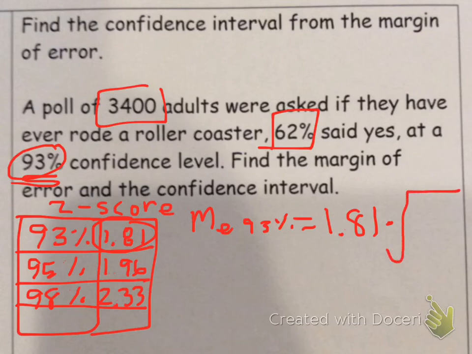Now, if you remember when we did the margin of error the other day, we did 1 over the square root of n. That's kind of where the square root part of the formula is coming from. But we're going to use some different numbers here. I'm running out of space to draw over here, so maybe I'll just come down and rewrite it. So I have 1.81, and then I'm going to times it by the square root. Inside the square root, I'm going to put the percent that said yes. So 62%. I'm going to put it as 0.62 though.